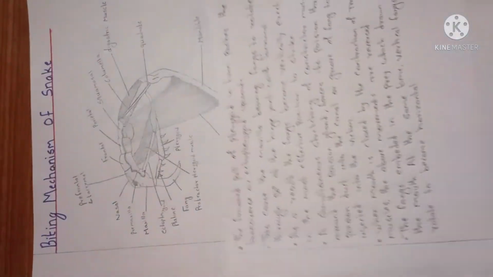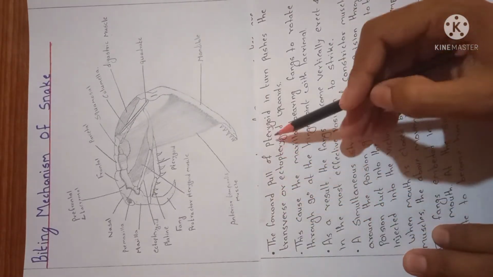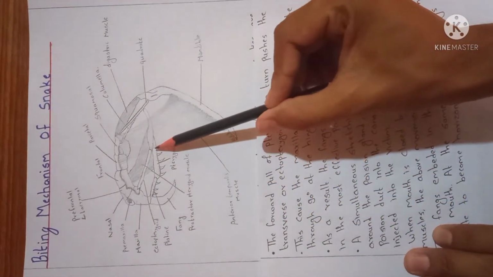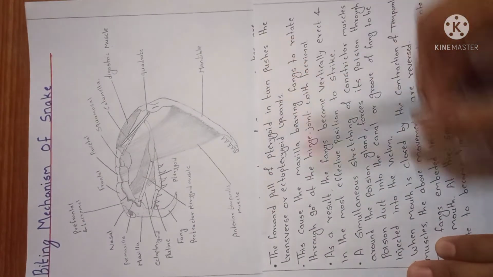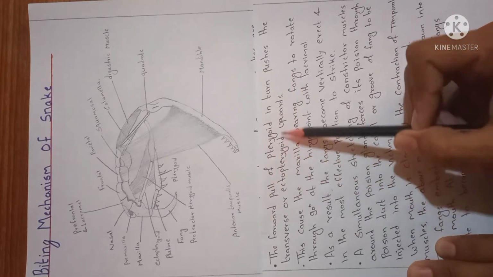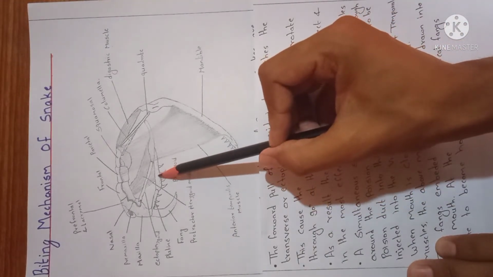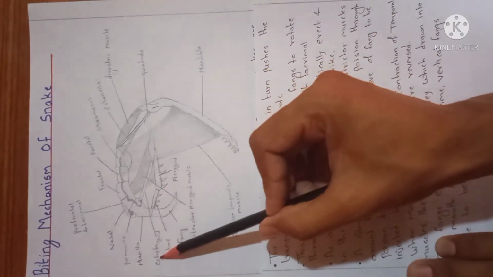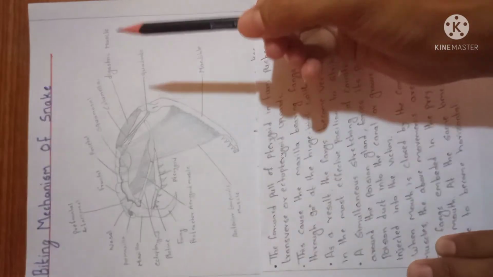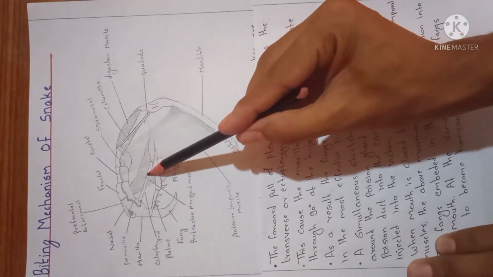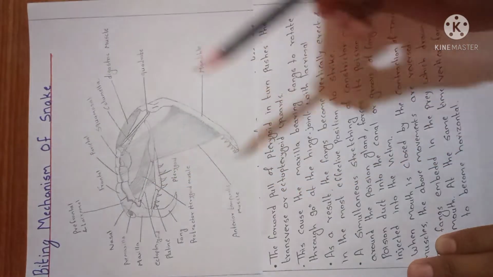Here, the forward pull of pterygoid. Here the pterygoid has pulled forward, in turn pushes the transverse of ectopterygoid upward. This pterygoid pulled forward, which causes the ectopterygoid, meaning this bone, to push upward. This bone is pushed upward.